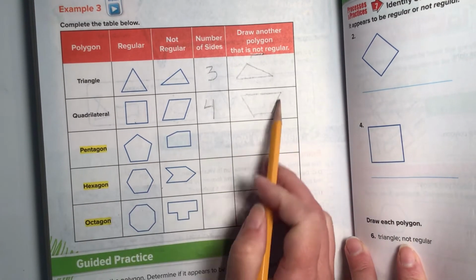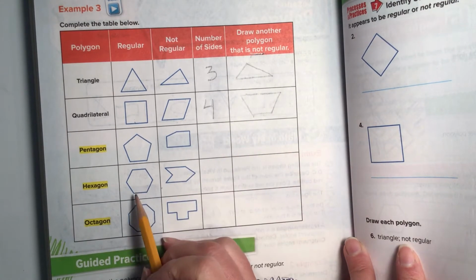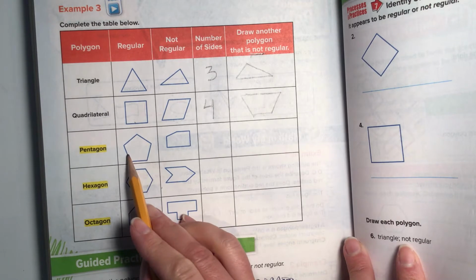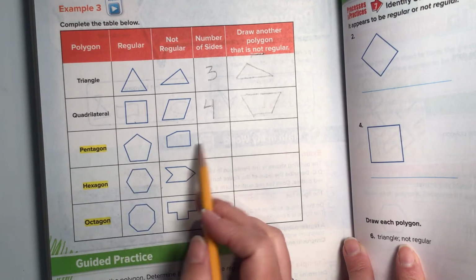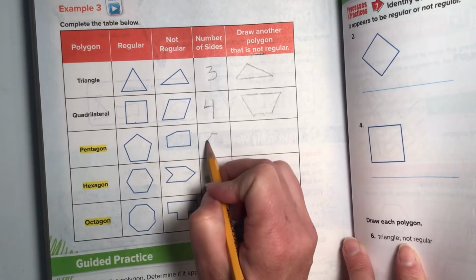There. We still have 4 sides, but it is not regular. The angles are not the same, and the sides are not the same. All right, let's draw a pentagon, something with 5 sides. Let's see if this one has 5. 1, 2, 3, 4, 5. Yep, so both of these have 5 sides.